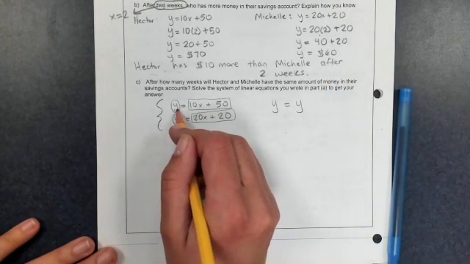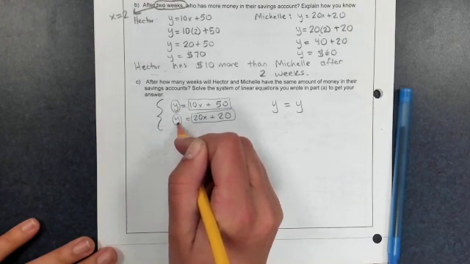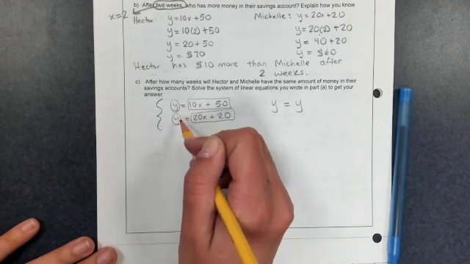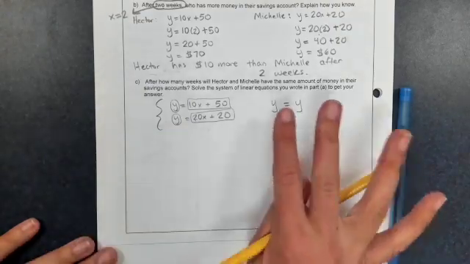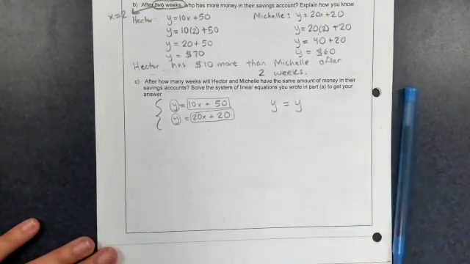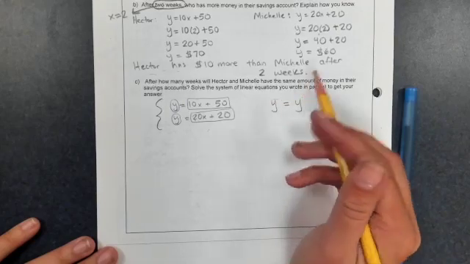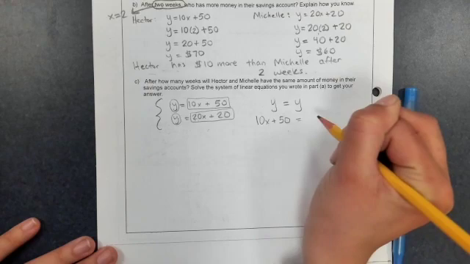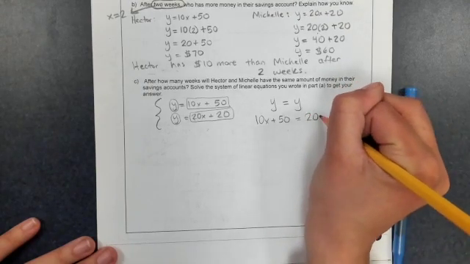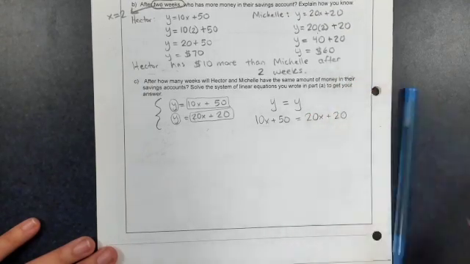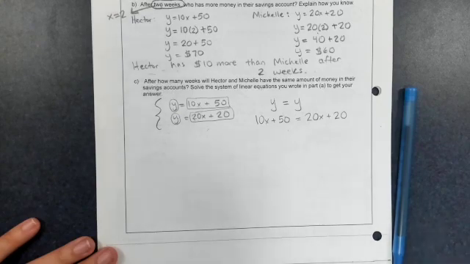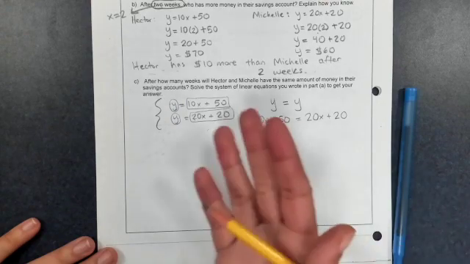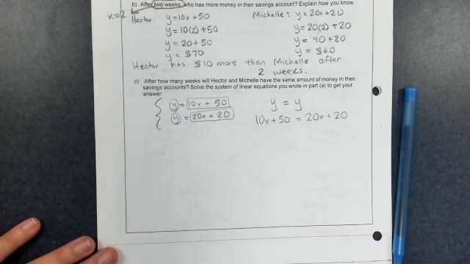Hector's Y needs to be equal to Michelle's Y. So I need Y to equal Y. For Hector's Y, I know that's equal to 10x plus 50. And Michelle's Y is 20x plus 20. So then I'm going to solve this resulting equation to figure out X, after how many weeks they'll have the same amount of money.